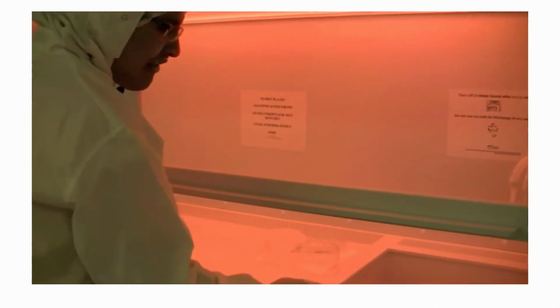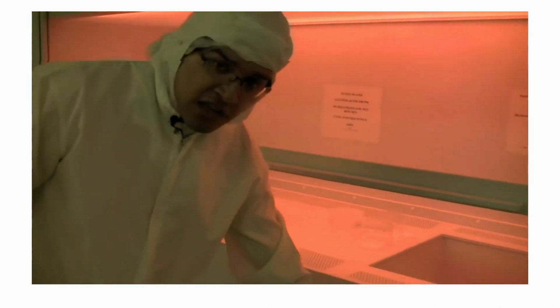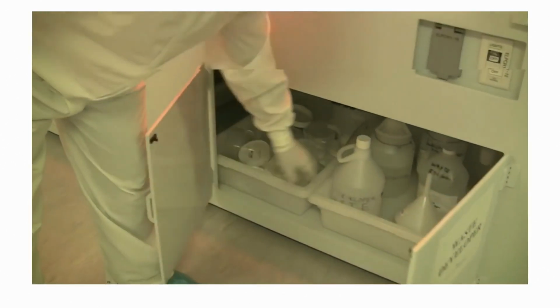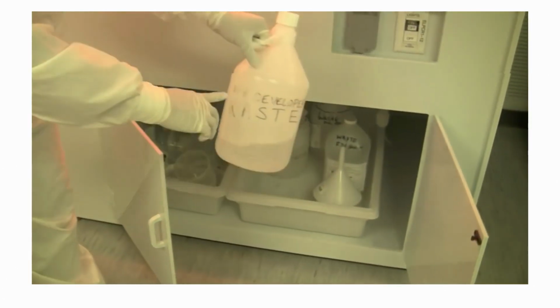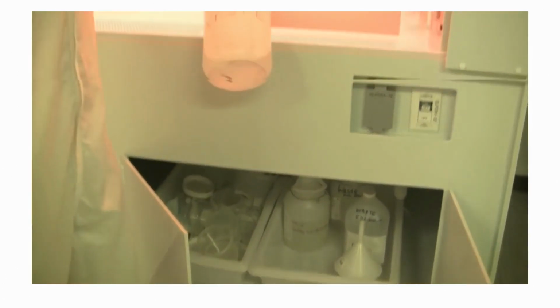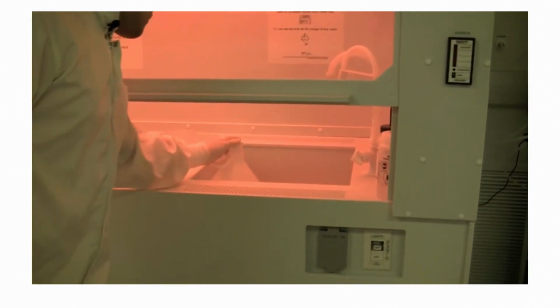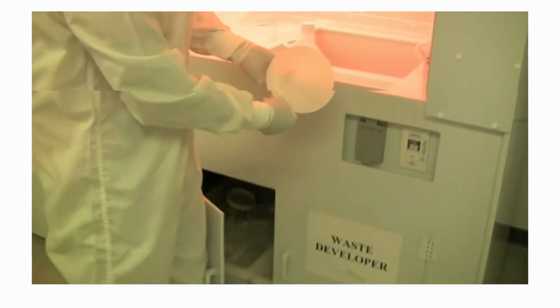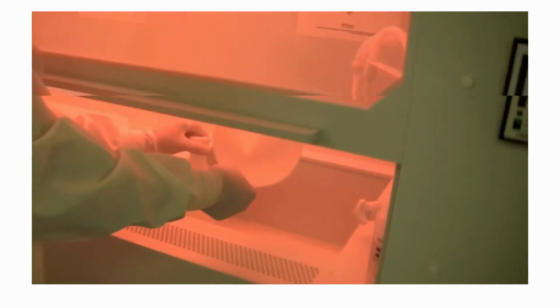Now the SU8 developer is not thrown in there, but in a different place. Under here you see waste developer. You see a bottle designated SU8 waste developer. So you want to put it in here, bring out a funnel, and carefully pour this in there.